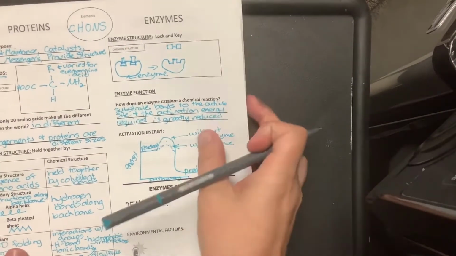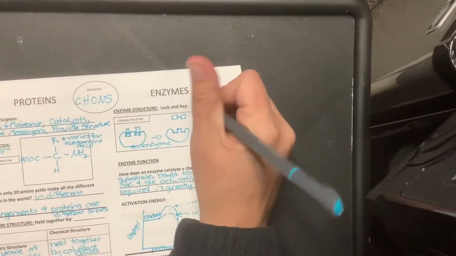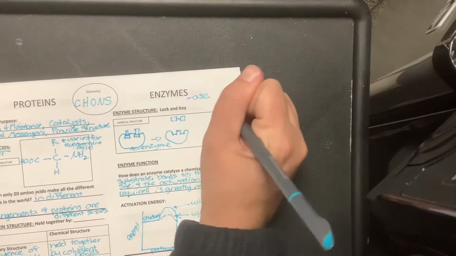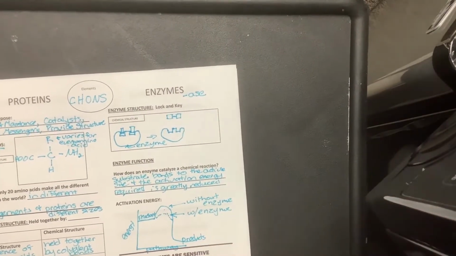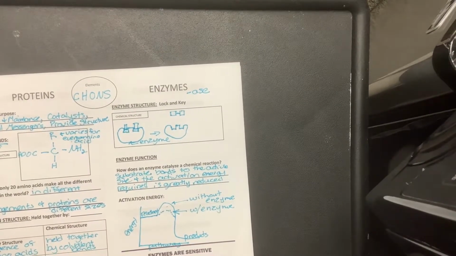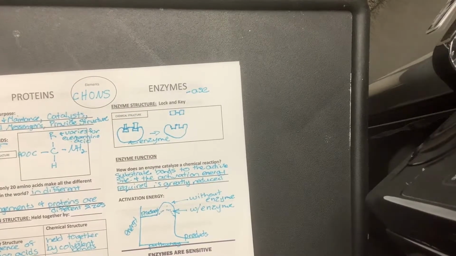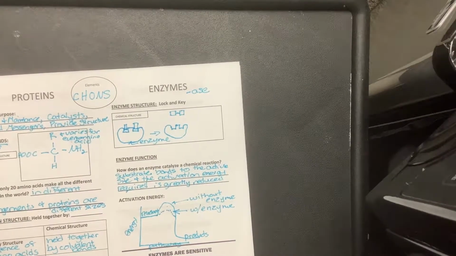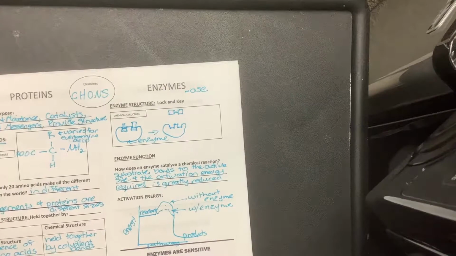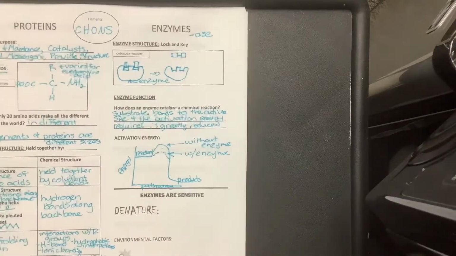Enzymes always end in ASE. Not always, I shouldn't say that, but generally speaking, they end in ASE. So if you see a molecule that ends in ASE, you kind of know what it does. Sucrase is an enzyme that breaks down the sugar sucrose. Lactase is the enzyme that breaks down the molecule lactose. So if you're lactose intolerant, generally you don't make enough lactase in your body.